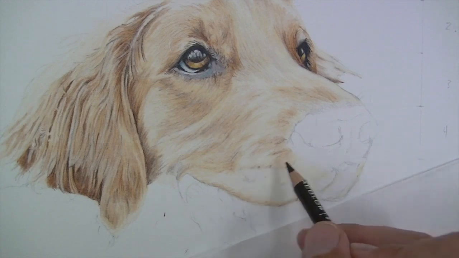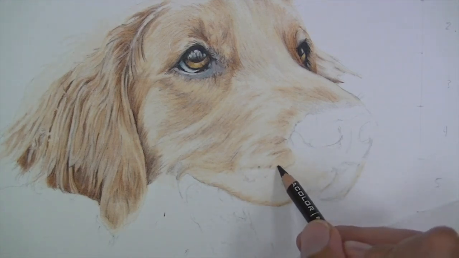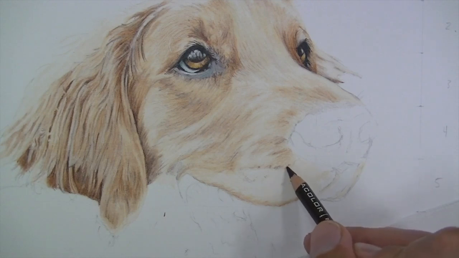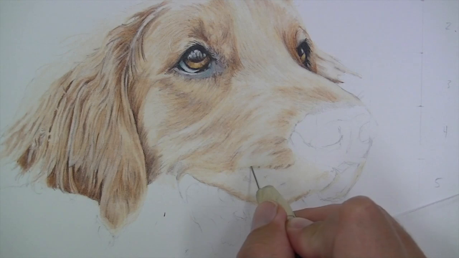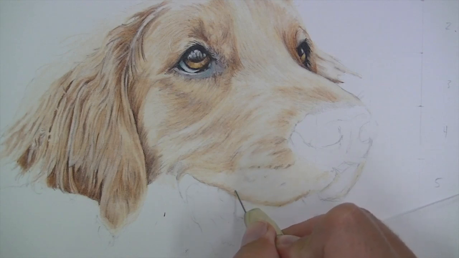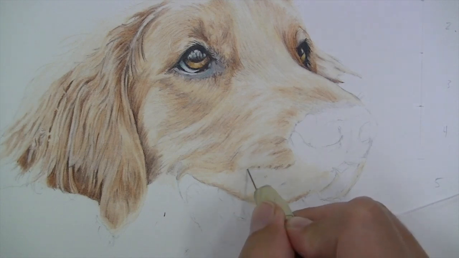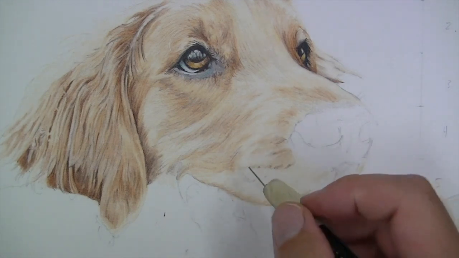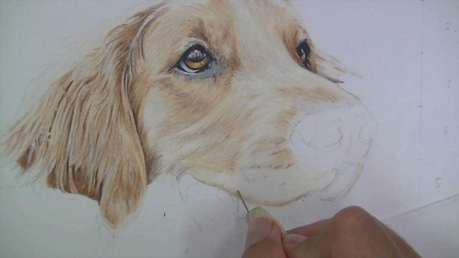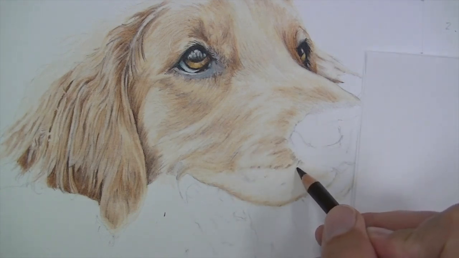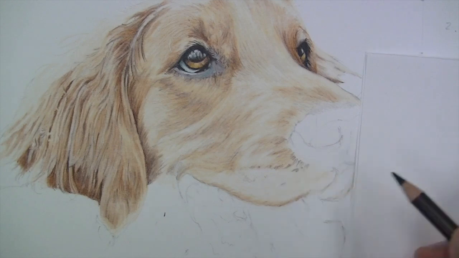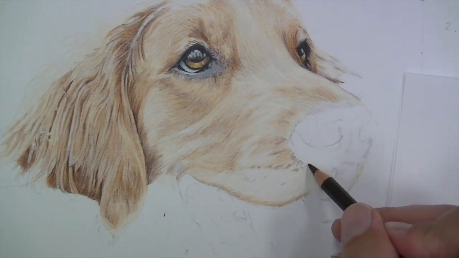There are a few places where the whiskers come out of the face and the value gets a bit darker. We'll add these with the dark umber. And then we'll use our tool to create the whiskers themselves by again putting indentations into the surface of the paper. These will not show initially, but when we do the areas around them, you'll find that the pencil doesn't make it into the grooves and these areas translate as white whiskers.